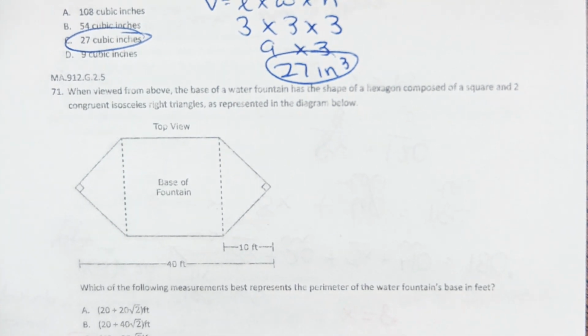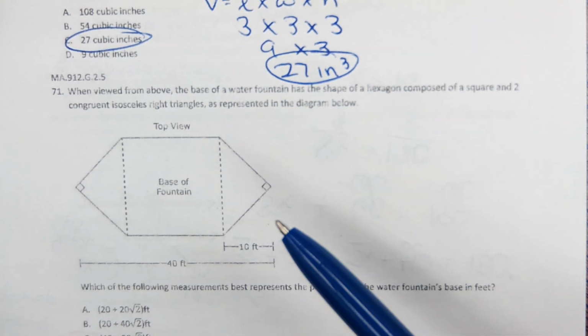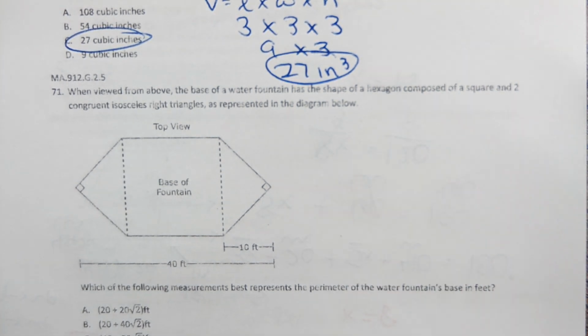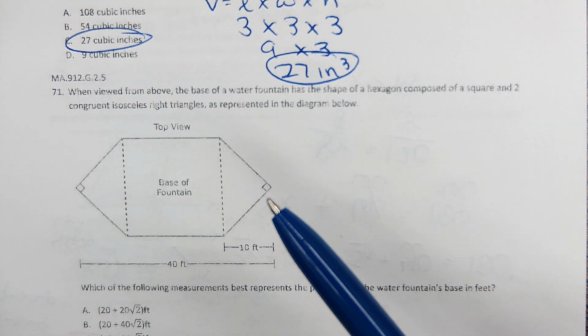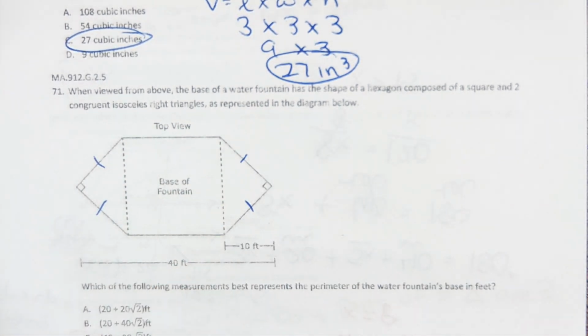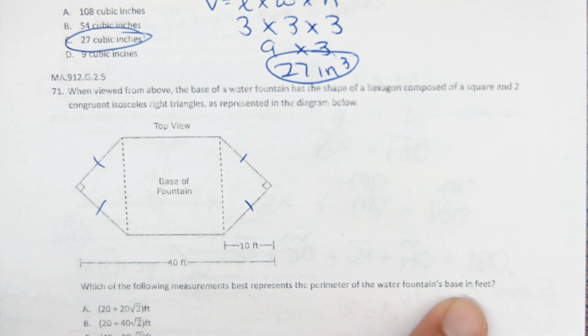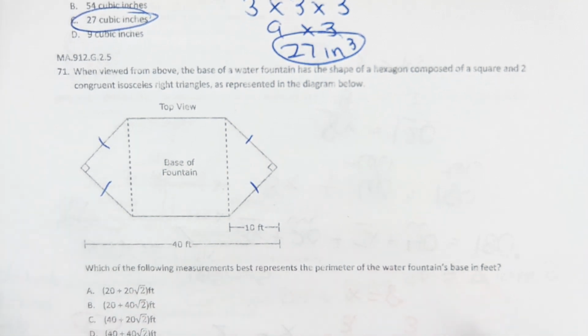Okay, this one is a bit weird. When viewed from above, the base of a water fountain has the shape of a hexagon composed of a square and 2 congruent isosceles right triangles. Okay, cool. Which of the following measurements best represents the perimeter of the water fountain's base in feet?